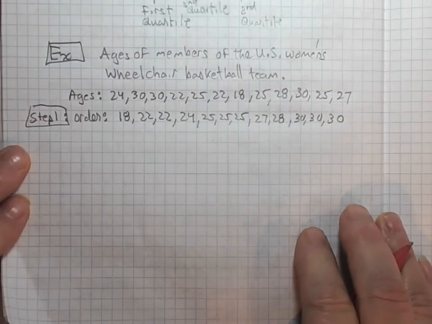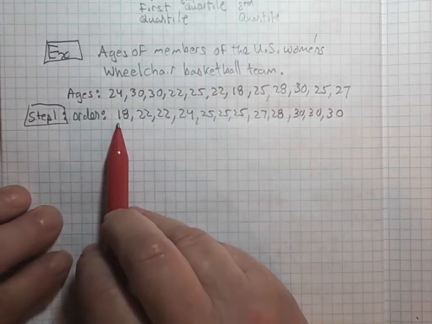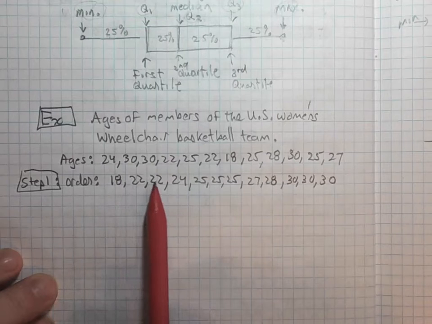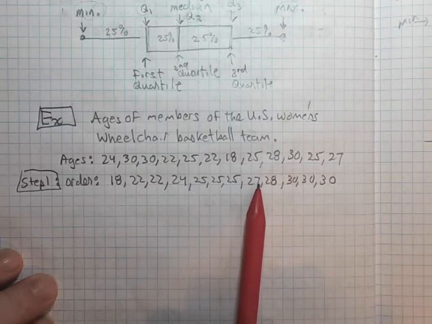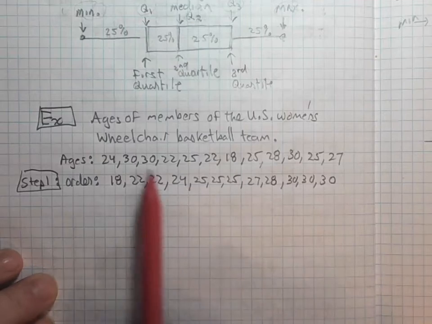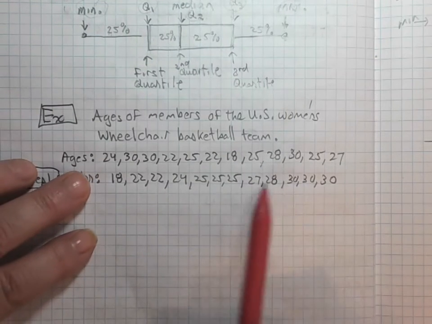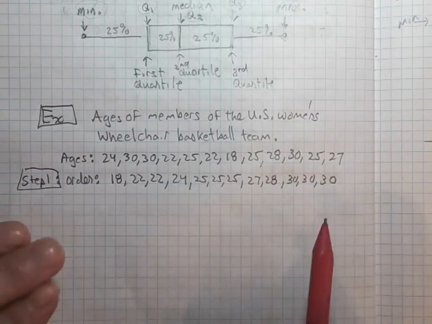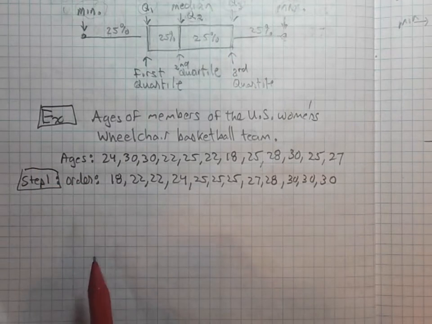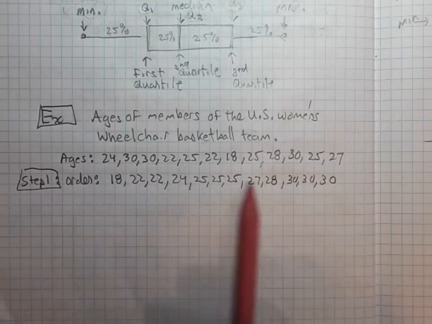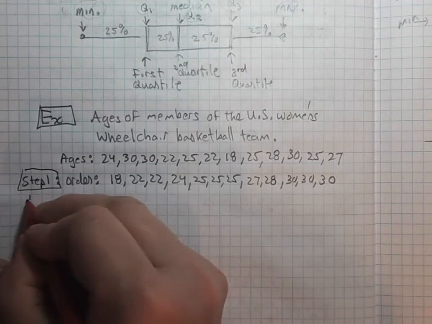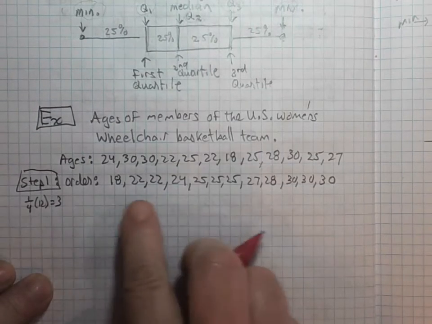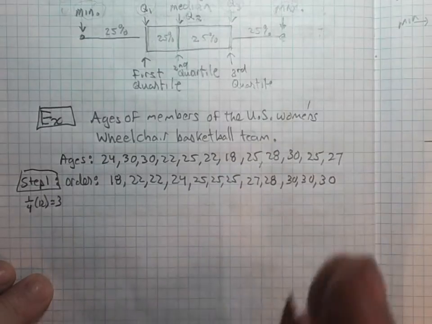Let's count how many numbers are in the set. That's going to help us break it up into these quarters. So 1, 2, 3, 4, 5, 6, 7, 8, 9, 10, 11, 12. I have a nice set of numbers that is actually divisible by 4, so breaking that up into quarters is pretty easy to do. If I do 1/4 of 12, 1/4 of my count, I get 3. So there should be 3 numbers in each quarter.